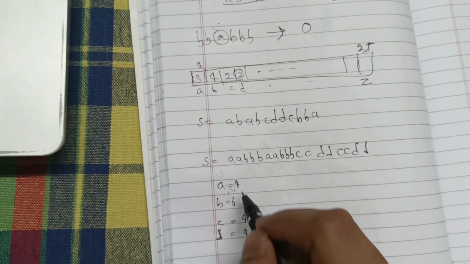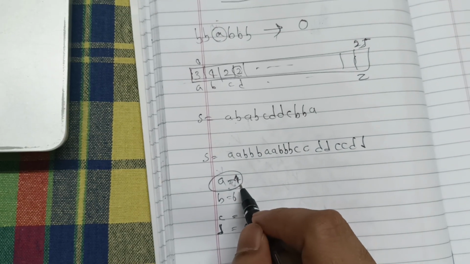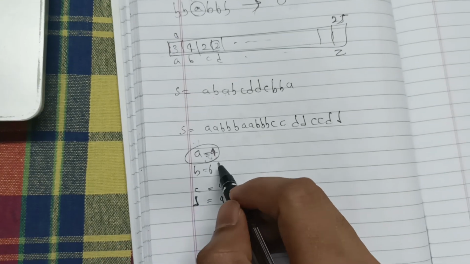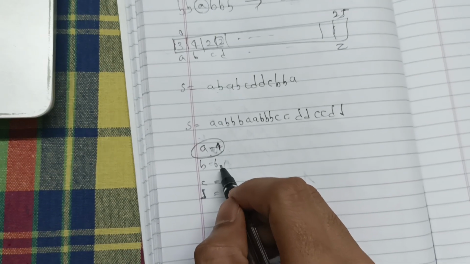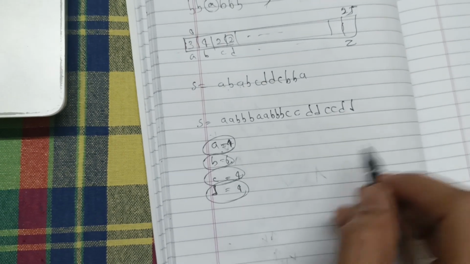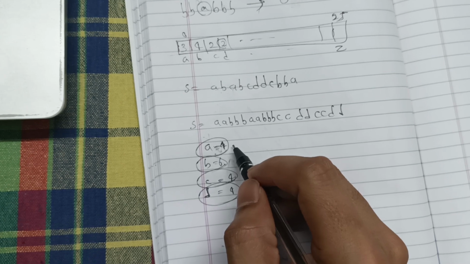Here you can think you have to check the lower frequency first, but this can give a wrong answer in some cases. If you don't check all the characters, it can give a wrong answer. So you have to check the minimum number of operations in the string.